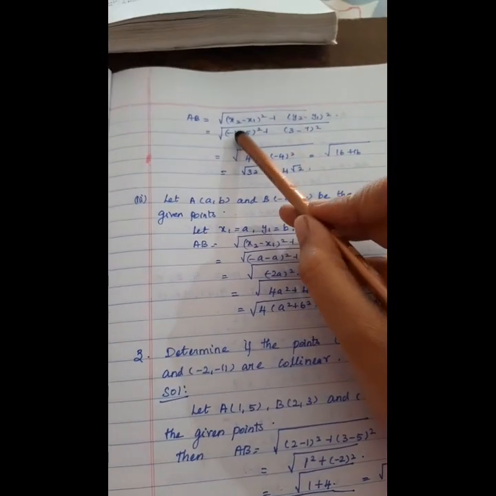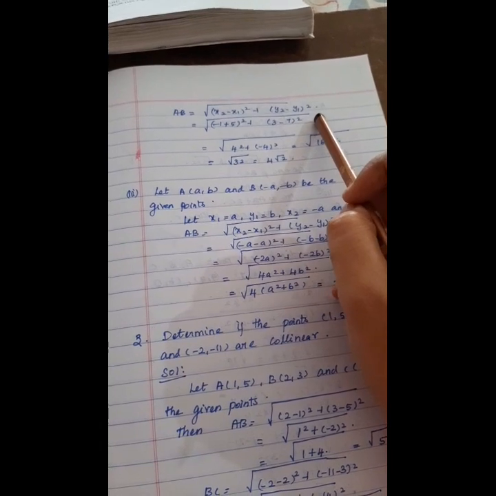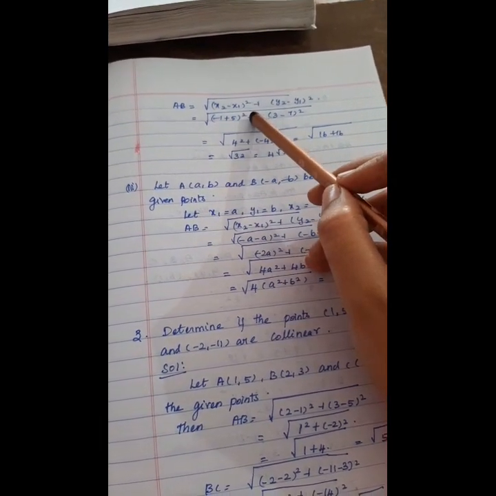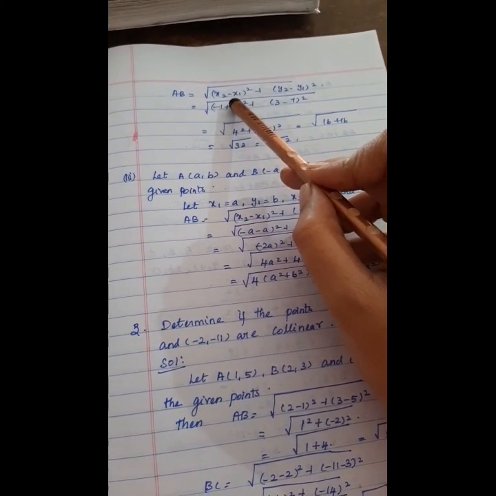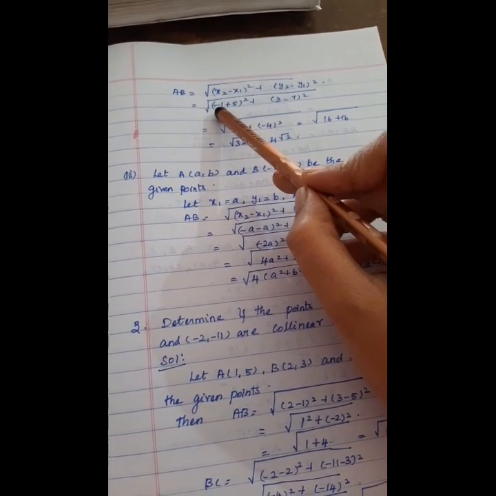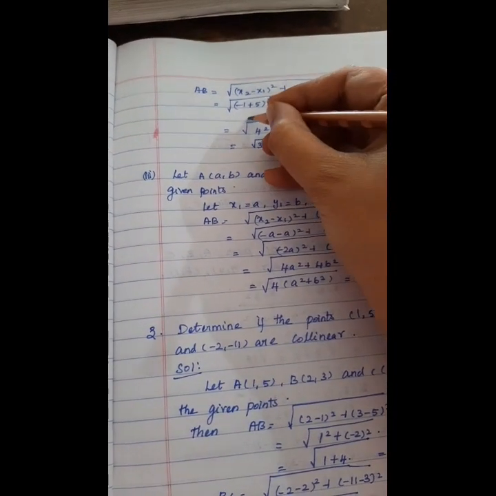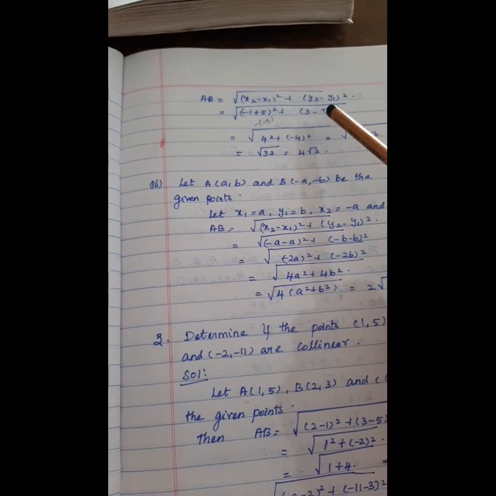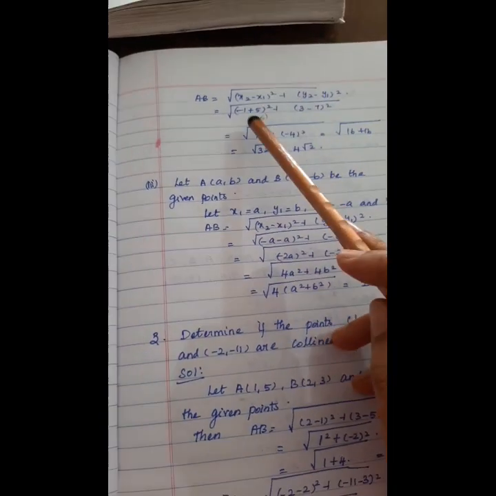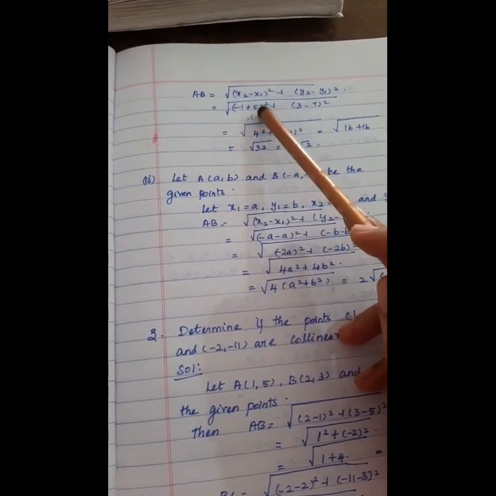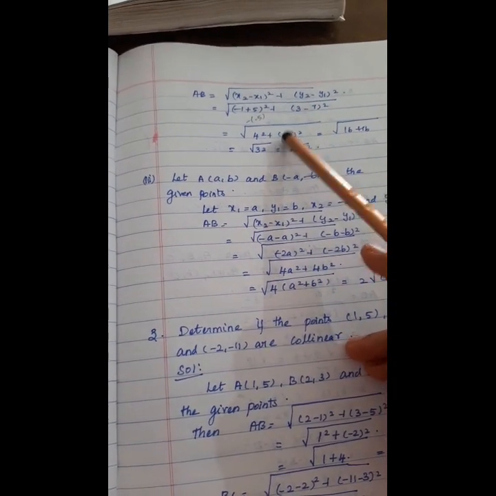So I am substituting here. What is the distance formula? x2 minus x1 the whole square plus y2 minus y1 the whole square. I am substituting the values of x and y from the question with the sign. Concentrate on the minus sign which is given in the formula also. x2 here is minus 1, minus x1 is minus of minus 5, which becomes plus 5. And y2 value is 3, minus y1 which is 7, the whole square. Now minus 1 plus 5, integer addition, becomes 4 square. 3 minus 7, again integer addition, is minus 4 the whole square.